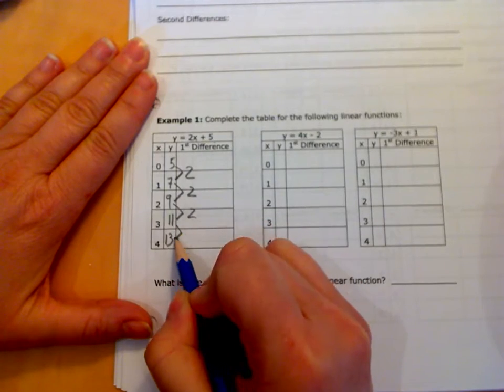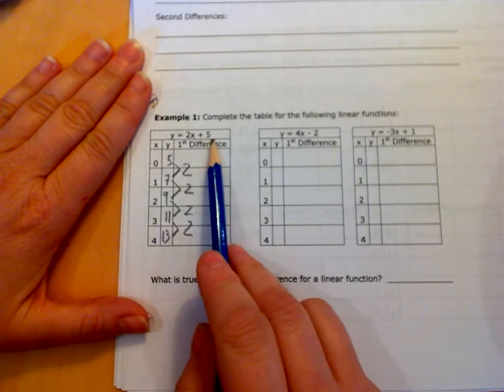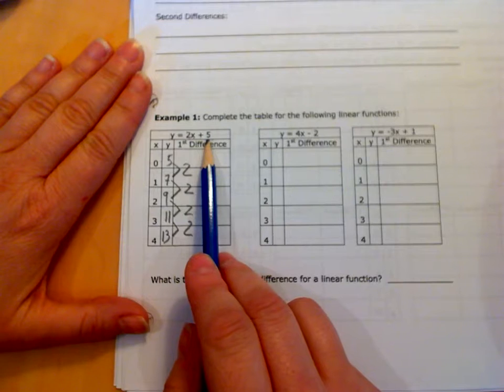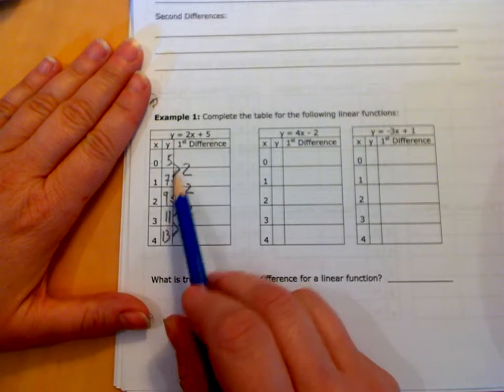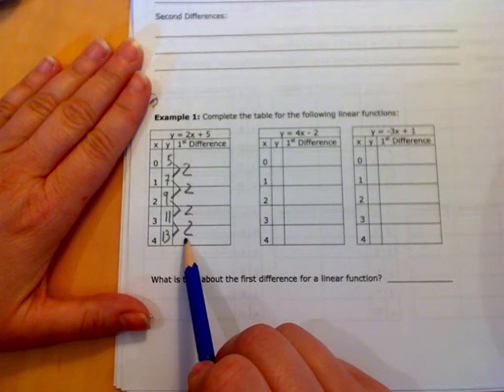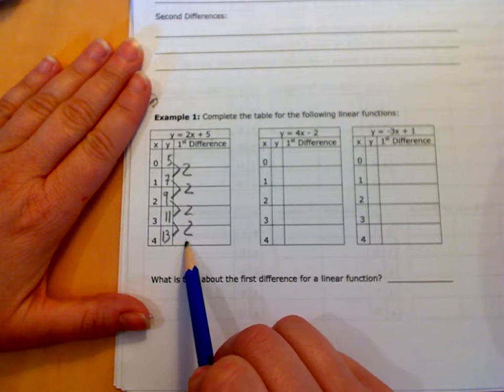2 and 2. In fact, when you have a line, which you know this is a line because y equals mx plus b is a line, if you didn't, you could find the differences between the y values, and if they are all the same, then you know when the first differences are the same that you have a line.